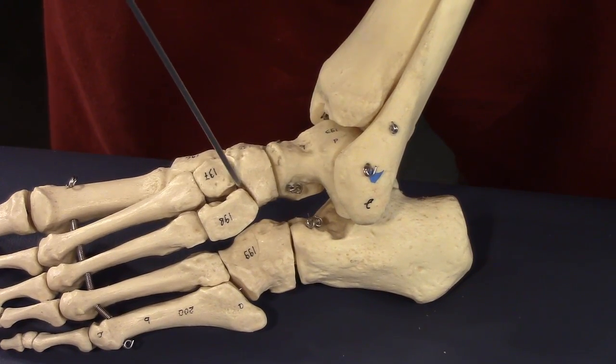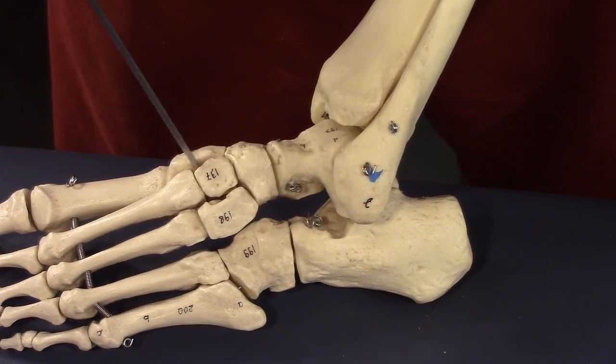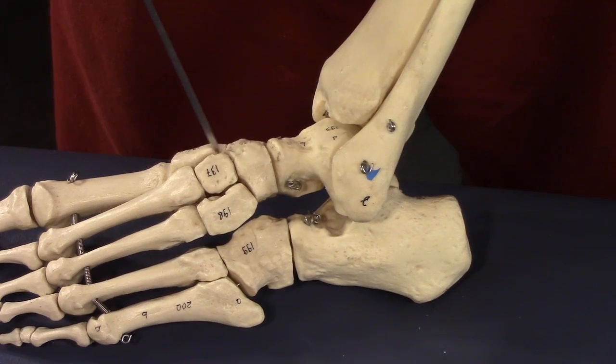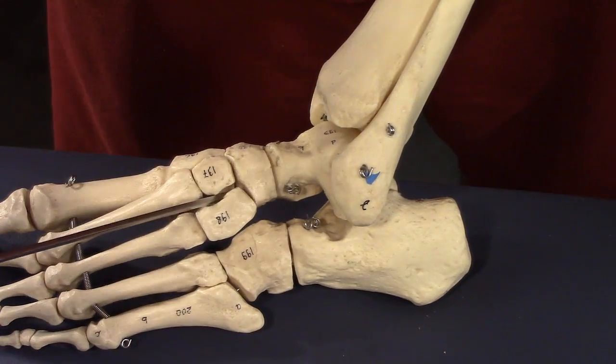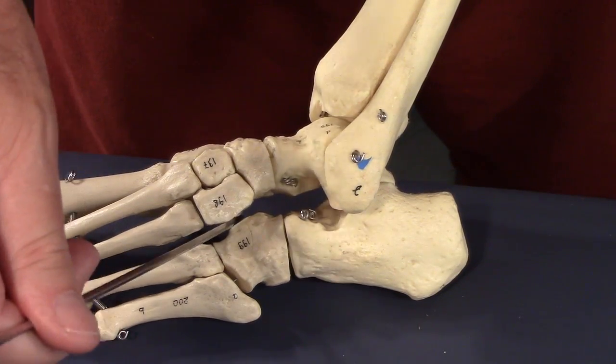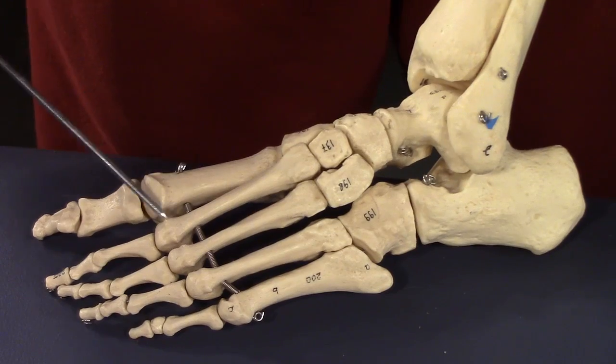Now, intertarsal joints would be just these, the joints running kind of in the plane of the foot. So these are intertarsal joints. If I stuck a pin in there, that's an intertarsal joint. There's another intertarsal joint here. Then we'll move out here. I mean, this is basic stuff here.